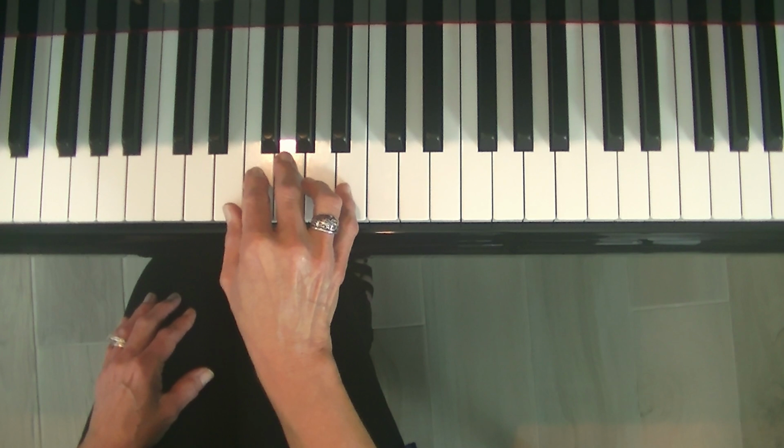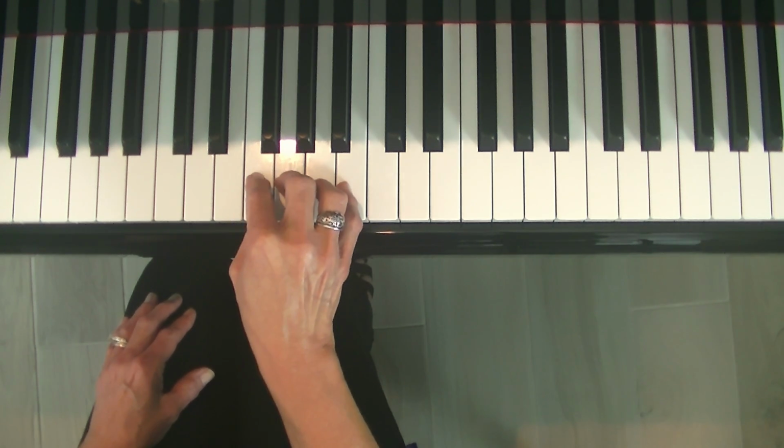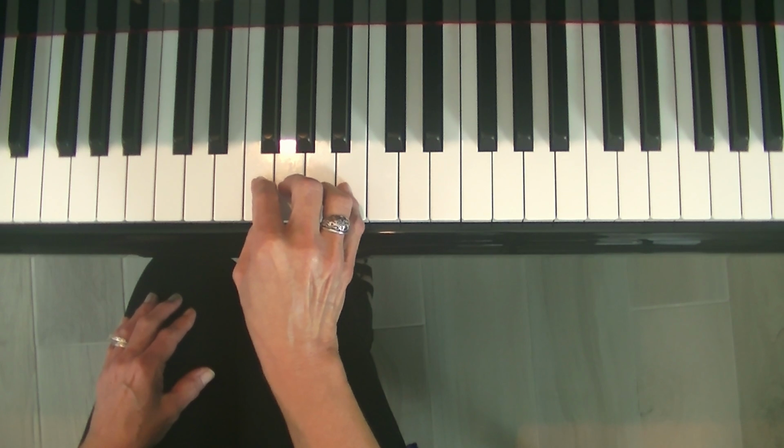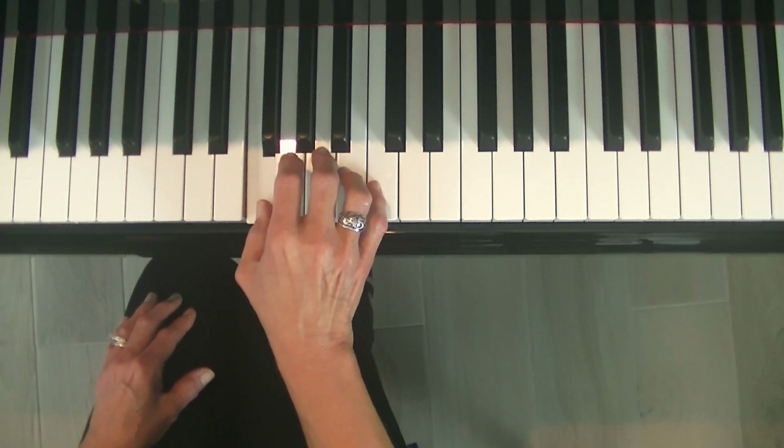Now we'll build a chord on the 4th note of the scale, the subdominant. In this case, the subdominant is F. The triad will be F-A-C.